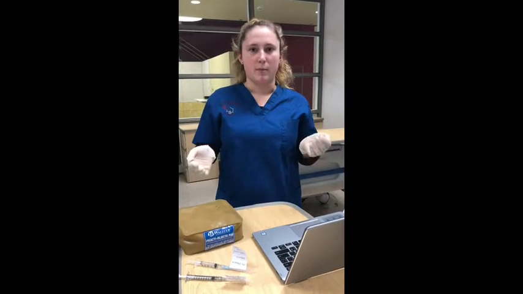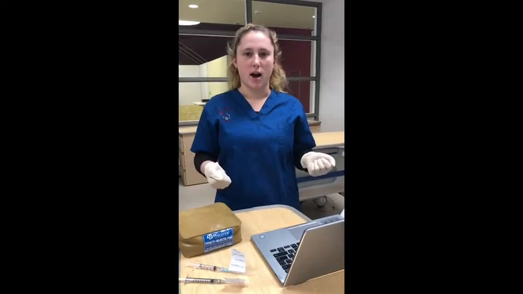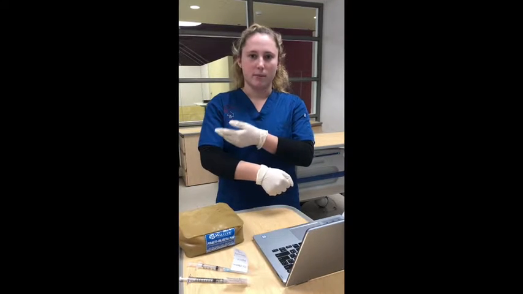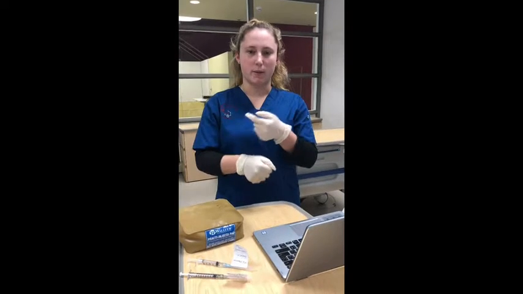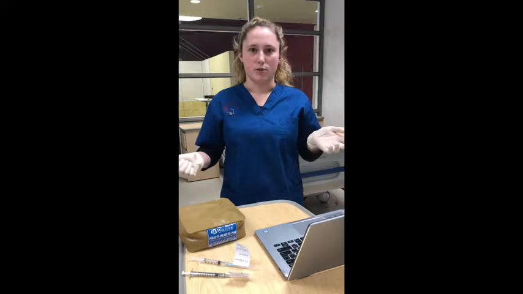And I would also let him know that I'm going to be giving him an intramuscular injection into his deltoid, because it's less than 2 milliliters, so it's safe to put in his deltoid, but I could also use his ventrogluteal muscle, or I could use his thigh.